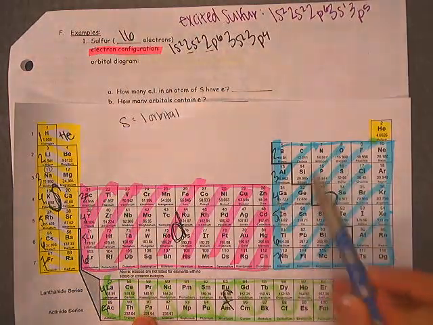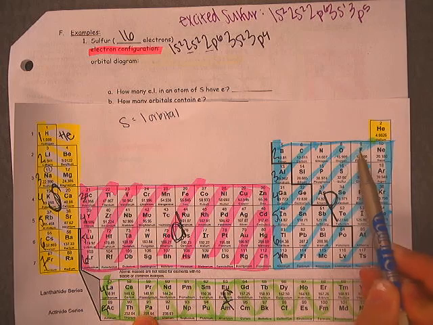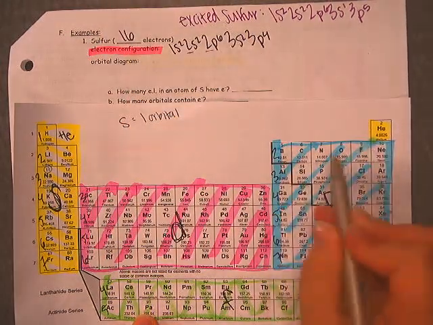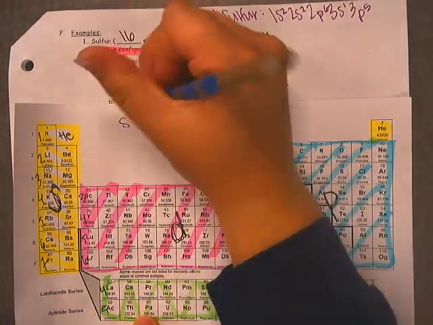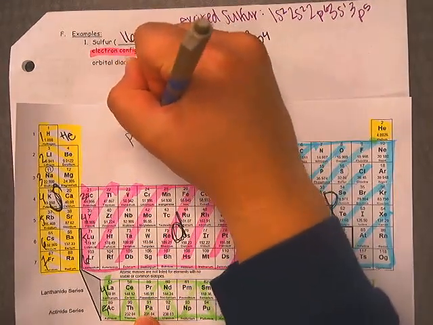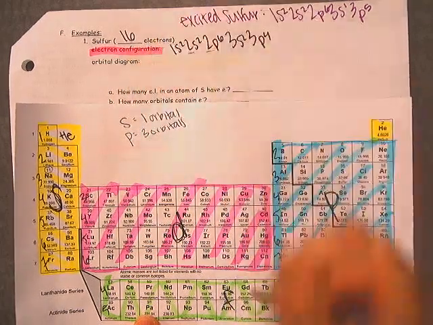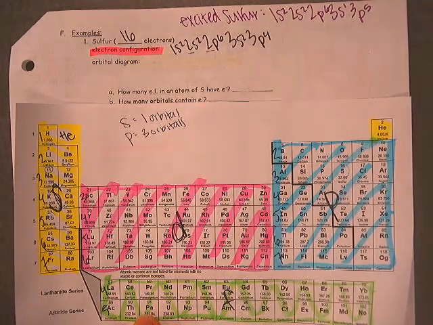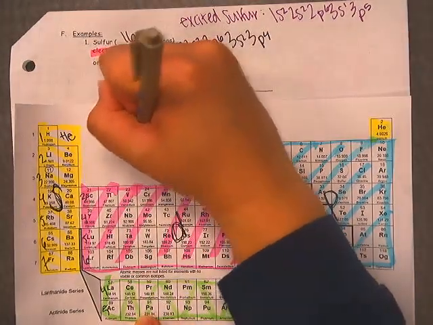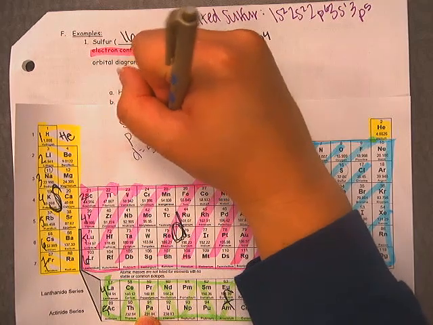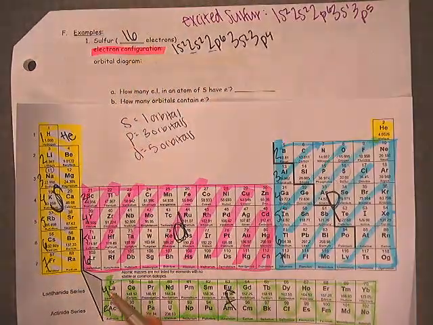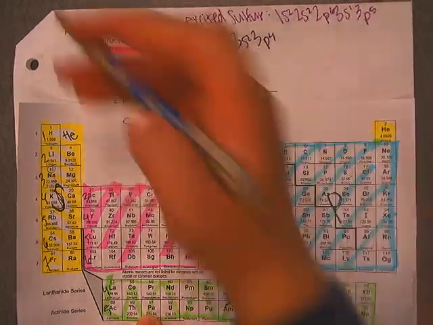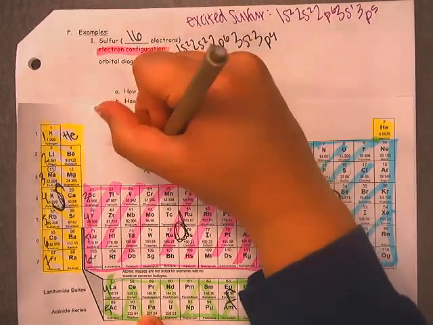The P sublevel has 6 electrons, so half of that would give you 3 orbitals. So P has 3 orbitals. D has 10 electrons, which would correspond to 5 orbitals. And F has 14 electrons, so 7 orbitals.